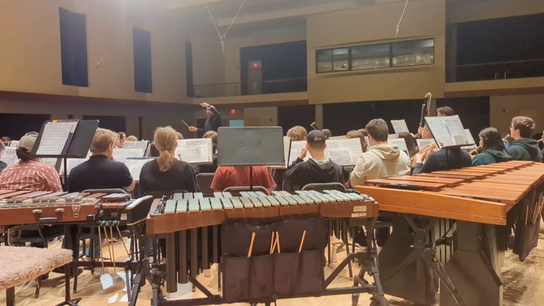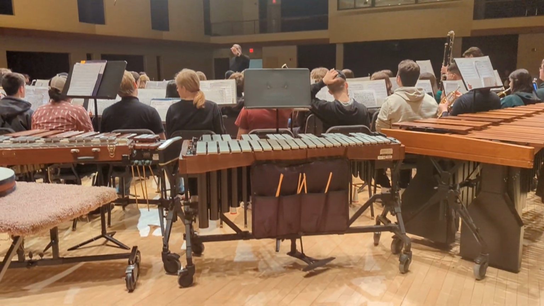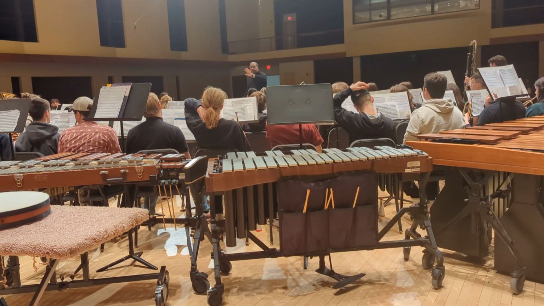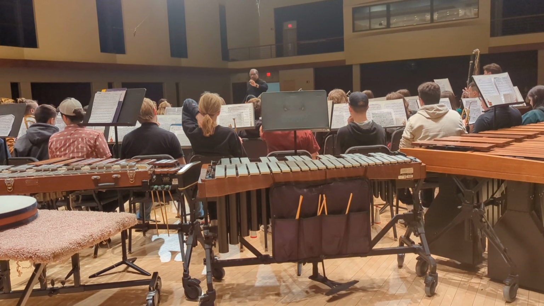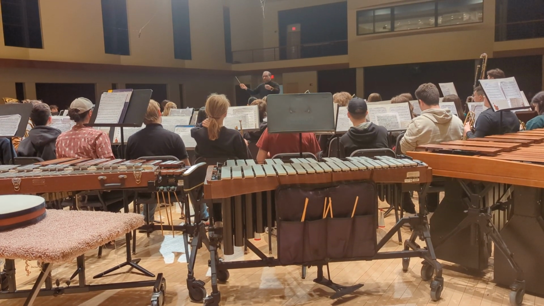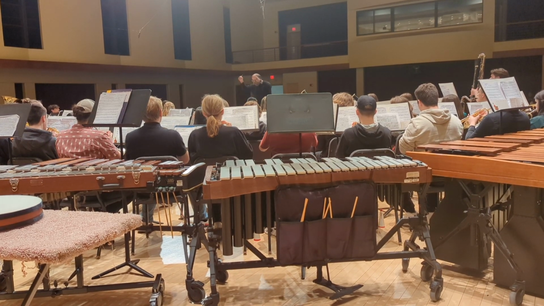Don't get in the way of that path. Okay? Percussion, can we do that? Can you start? Boom, boom, boom. That's my hand. Boom, boom, boom. Okay? So give us the direction. Ready? Play.